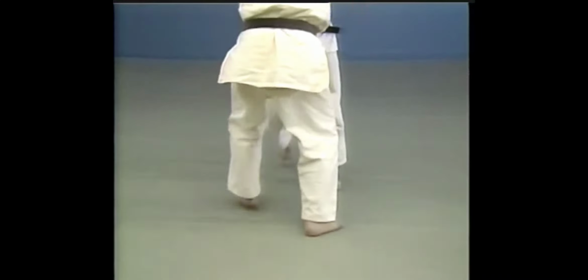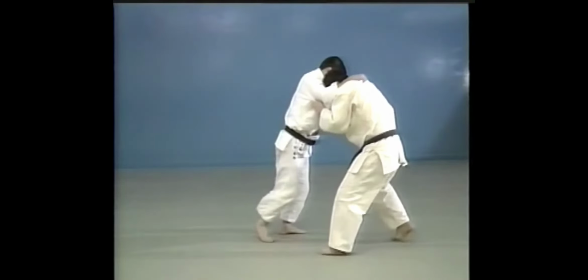In Sumigaeshi, you fall backwards in a self-sacrificing movement. Place the instep of your right foot in the crook of his left knee and lift him up over your head.